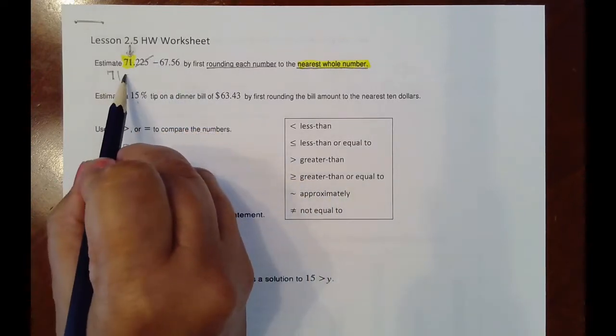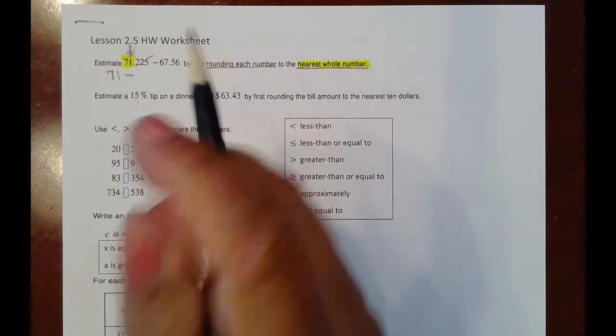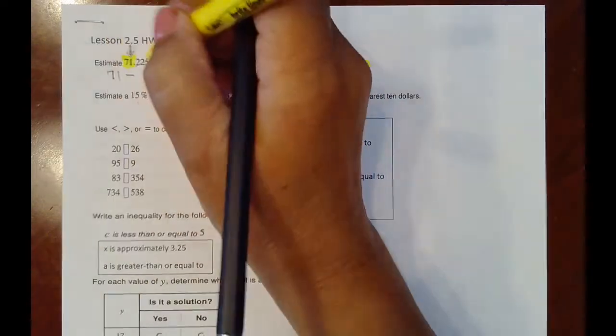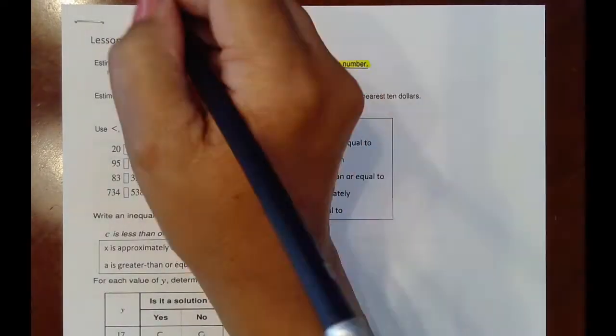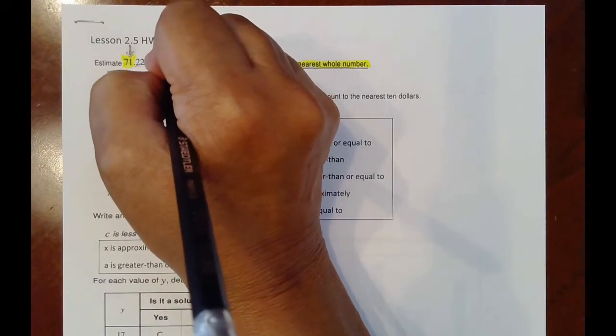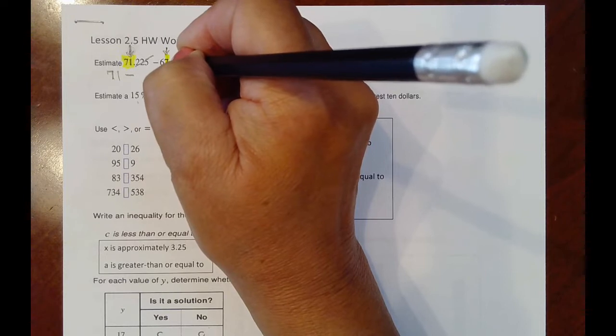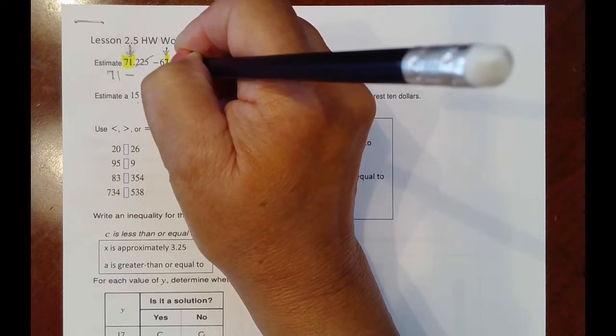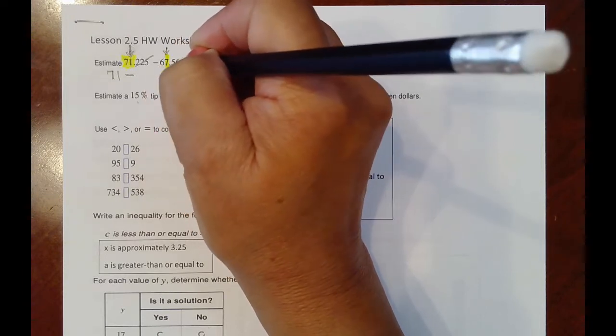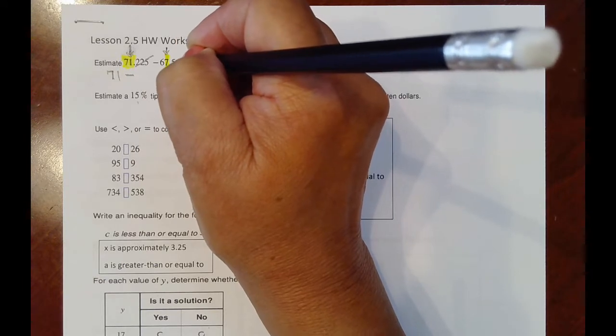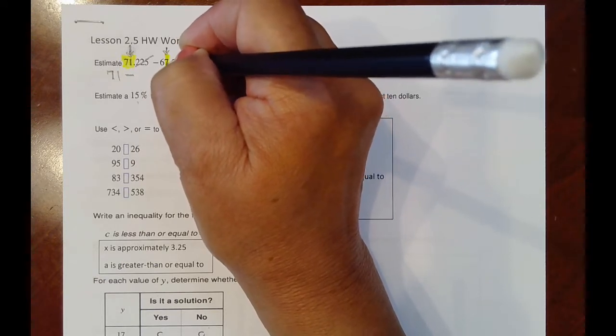Then we're doing a difference, and we're also going to round the other number. So once again, you're looking at the digit in the whole number position. That would be that 7. And you are asking yourself, should I keep this as a 7 or should I round it up? Again, you're never rounding down. Look at the number next to it. Since this is 5 or greater, you're going to round this up to 68.